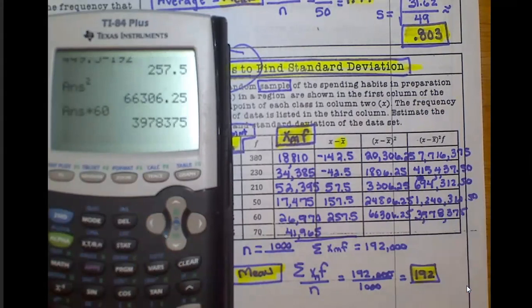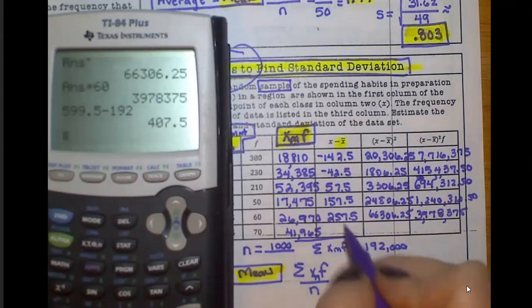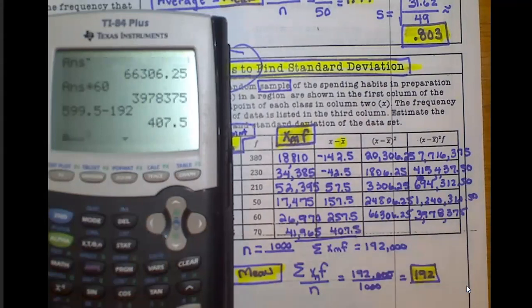Okay, now the last one. I hope I haven't made a mistake. Okay, so this one was 599.5. Subtract the mean. Square it.